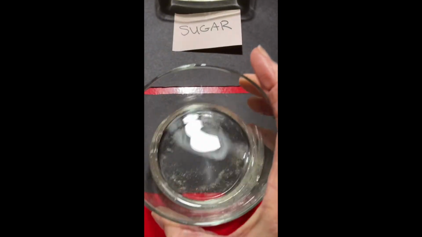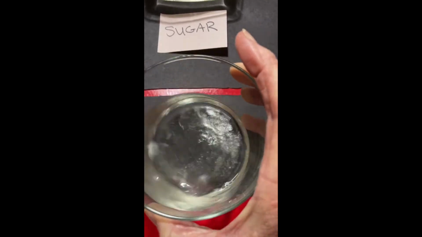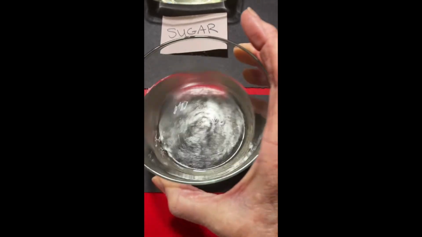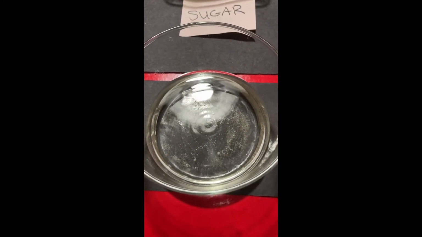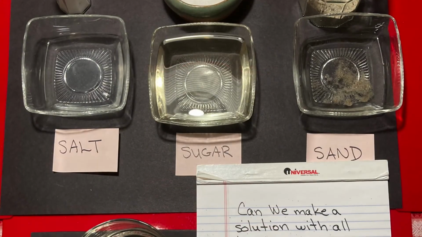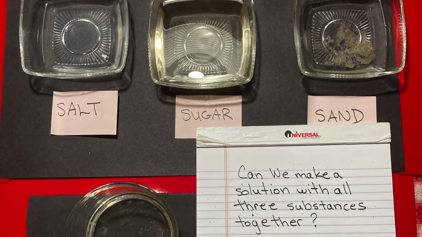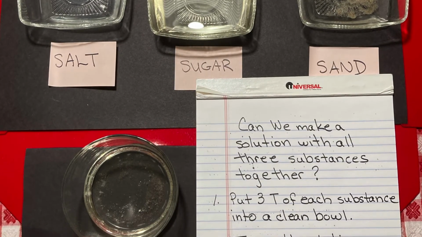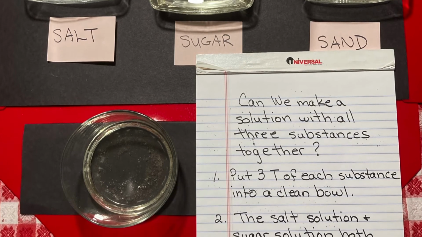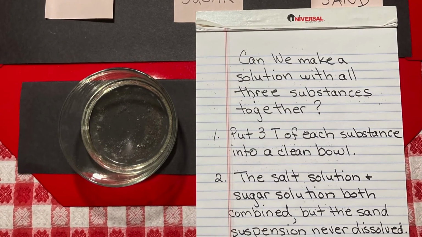We remember that the sand never dissolved, so we might have expected this would not form a solution. And that's exactly what happened. So, for our third question, it turns out that the hypothesis that says no, you can't make a solution, but you can still make a suspension was the correct hypothesis.